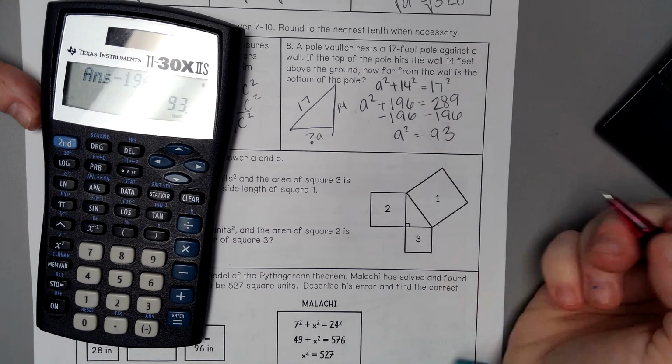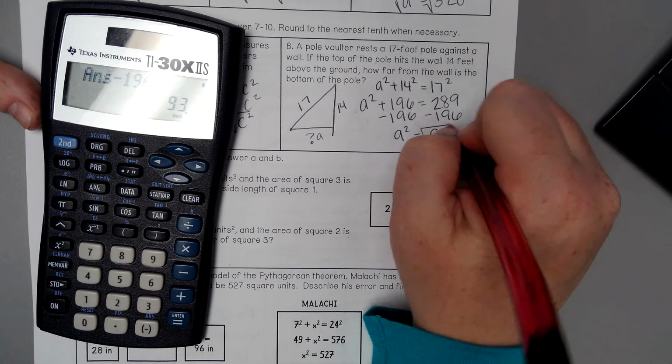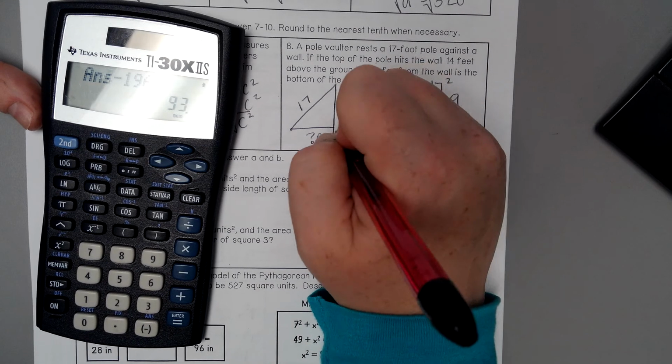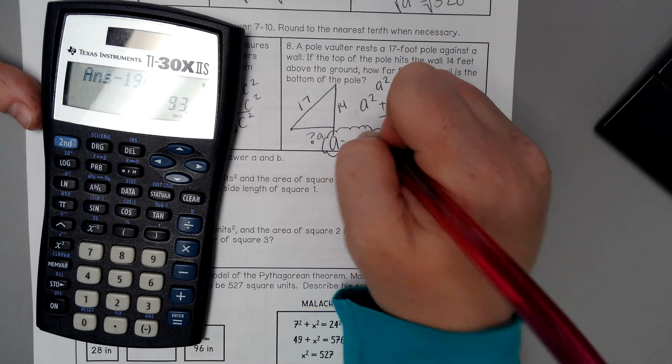In order to find what the length of A is, we need to square root. And what does A equal?